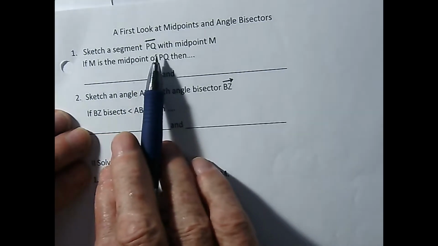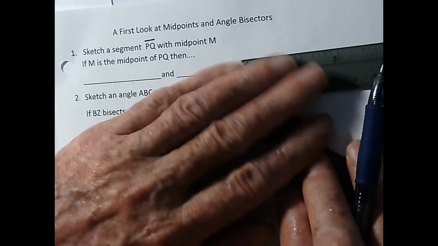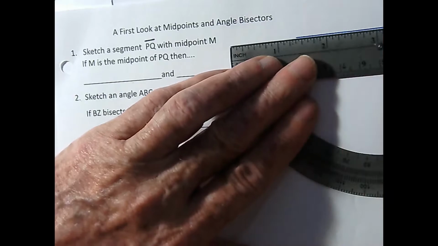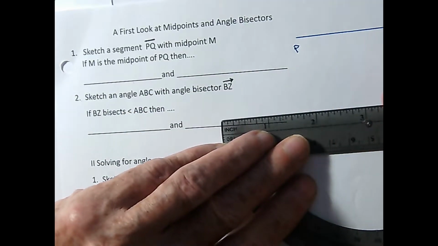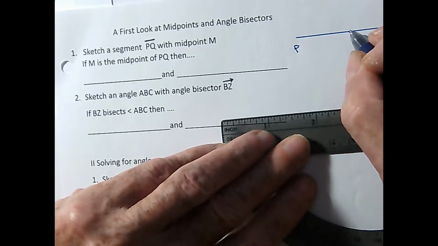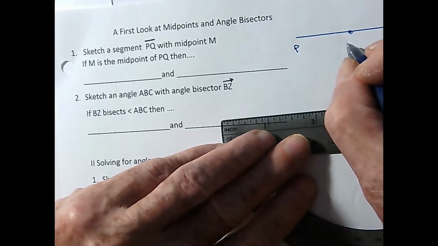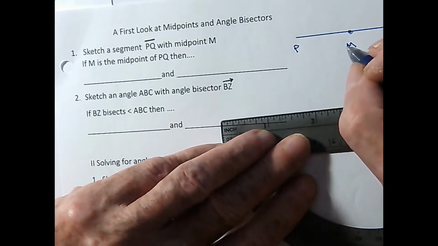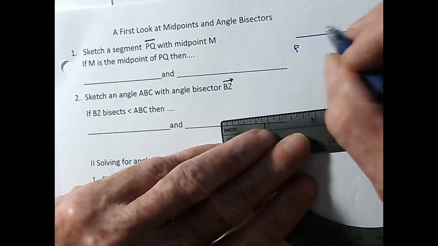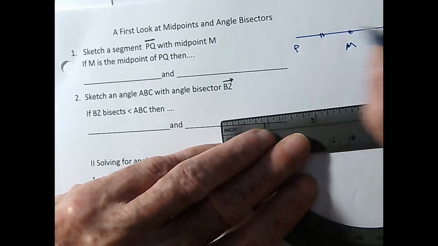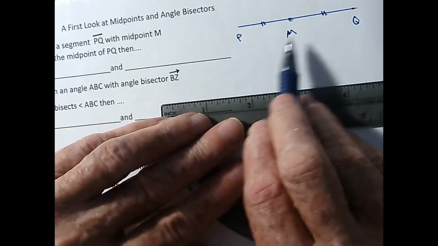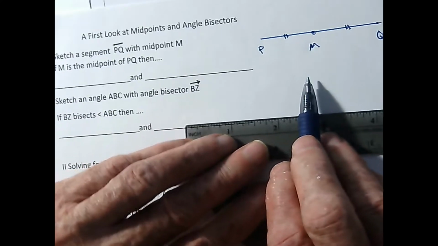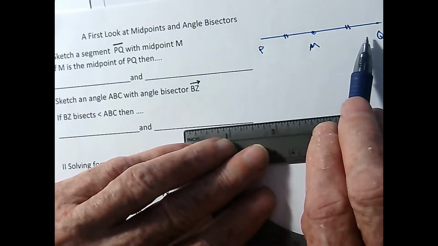Sketch a segment PQ with midpoint M. I'll do just that. Segment PQ with a midpoint M. I'm thinking to myself, if that's a midpoint, then this segment would be congruent to this segment. Those would be equal in measure. That would be a good way to note that. Make those kinds of marks, 2 slashes on this one and 2 slashes on that one.